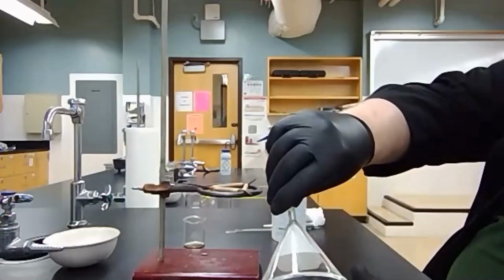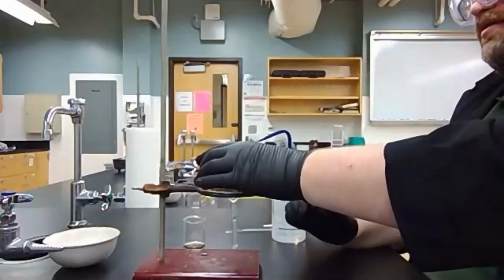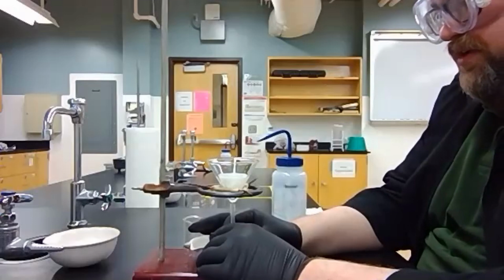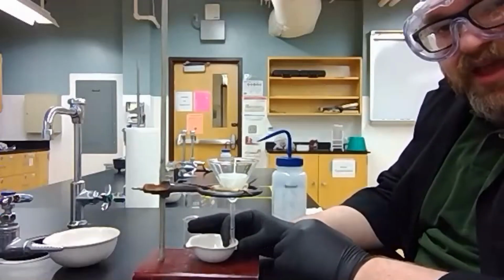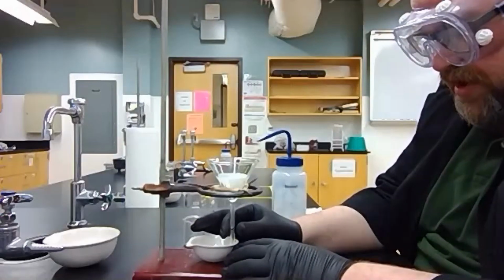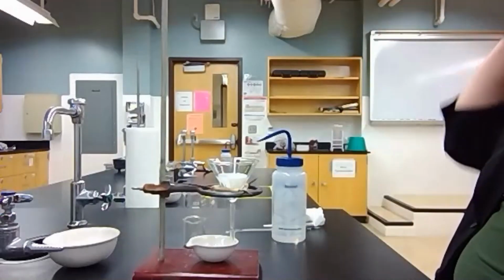Okay? Now, put it back down here. Place the funnel sitting against the edge of the evaporating dish about 2/3 of the way down. Okay? And now we're ready to actually start chemistry.